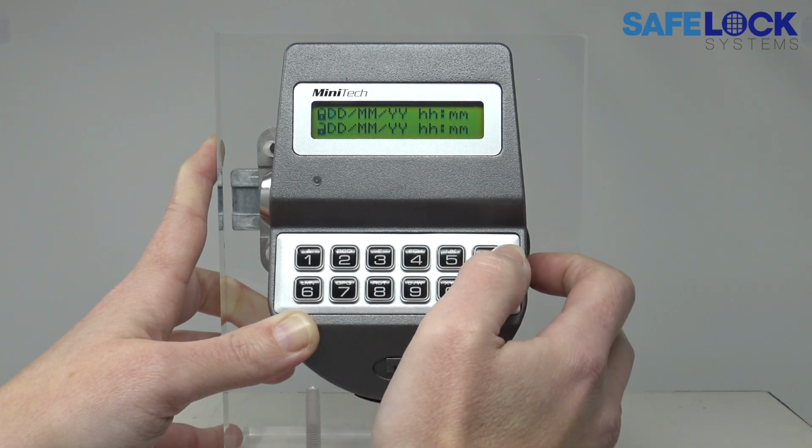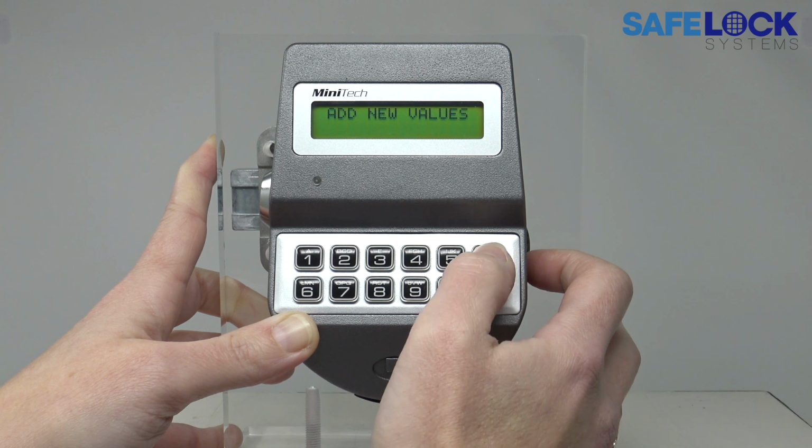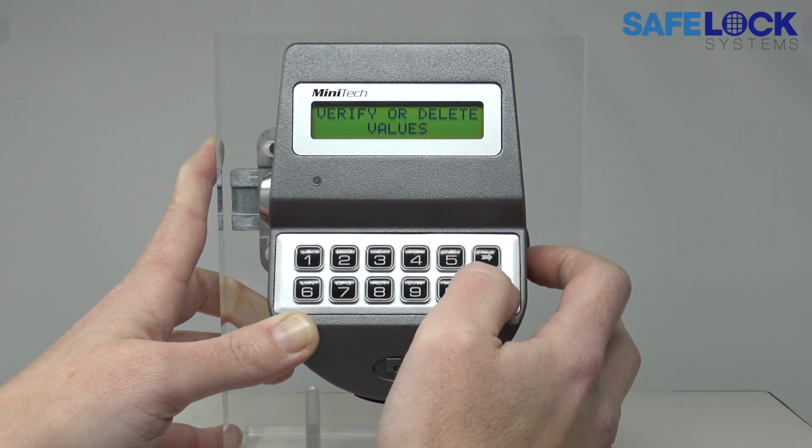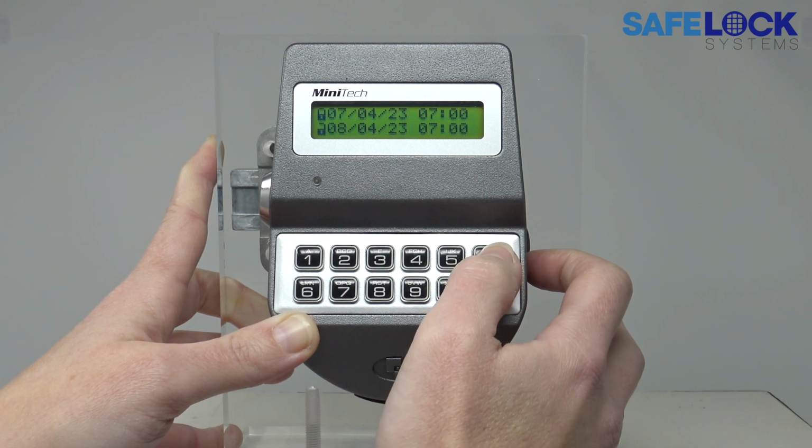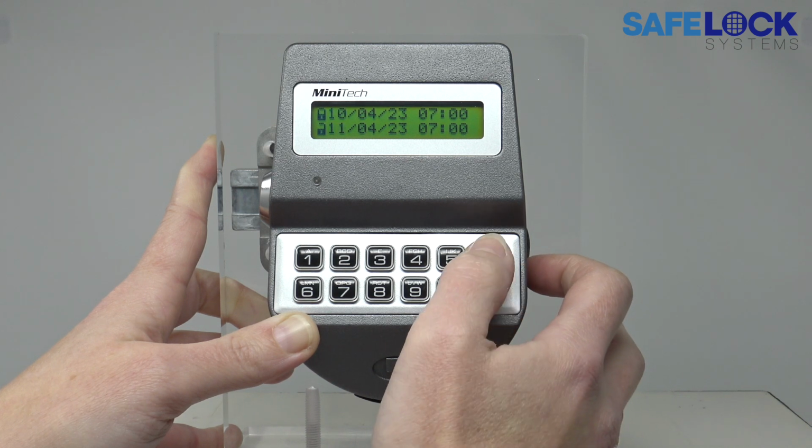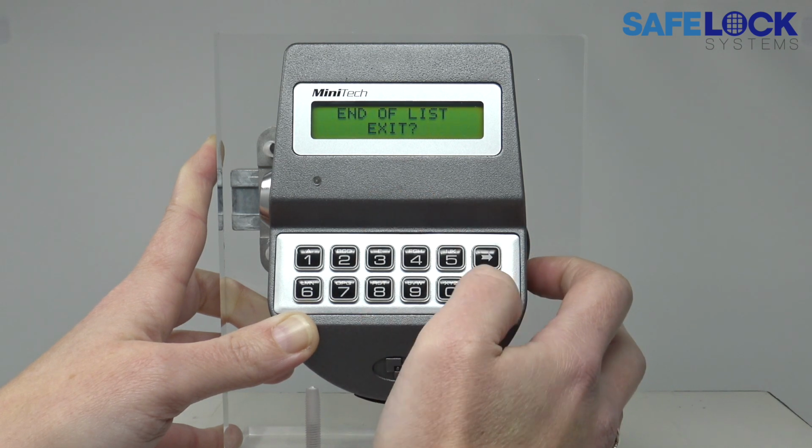I don't need to add anything else at the moment, so I'm just going to press the arrow key and I'm just going to verify that I've entered those correctly. So that's correct, and that one's correct as well. So I can now exit out.